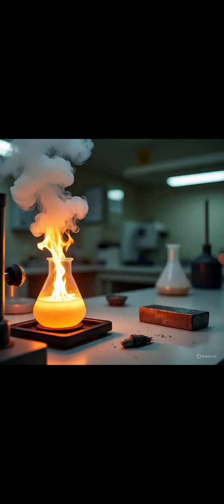Neutralization in everyday life: in our stomach, hydrochloric acid helps digestion, as you have learned and will learn in our classes. But excess acid in our stomach causes indigestion, which is sometimes painful.